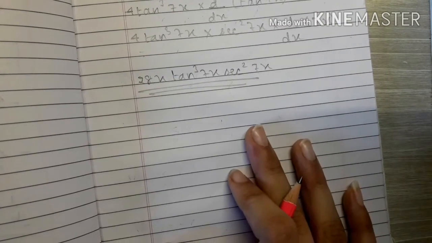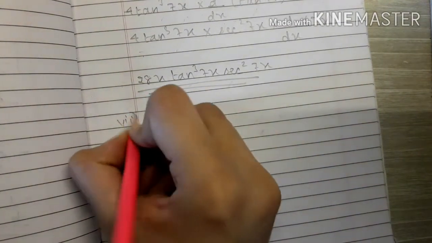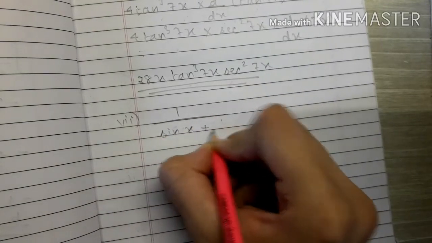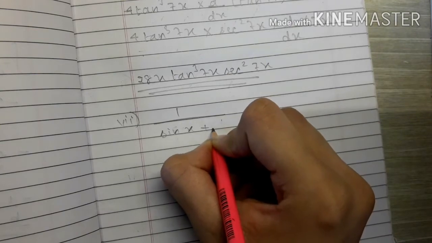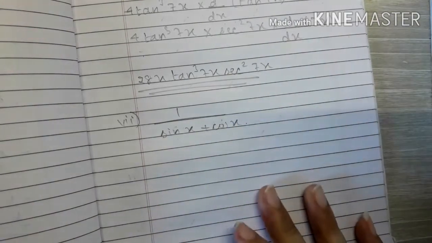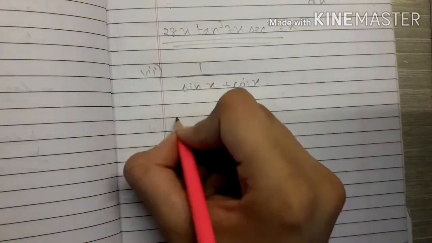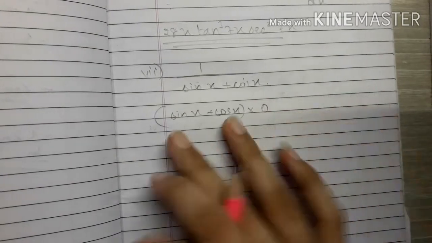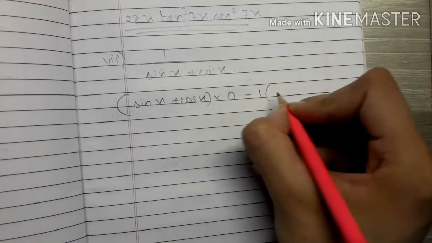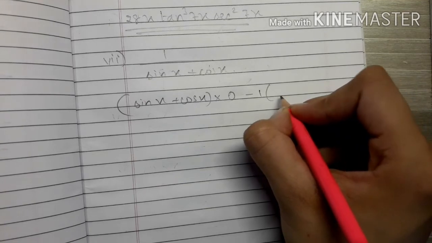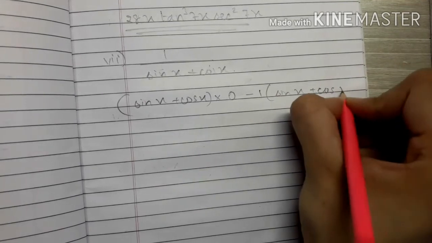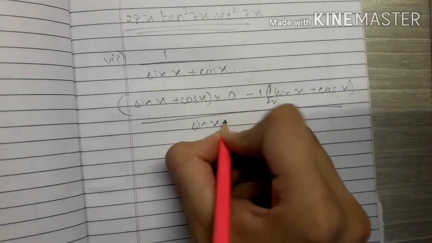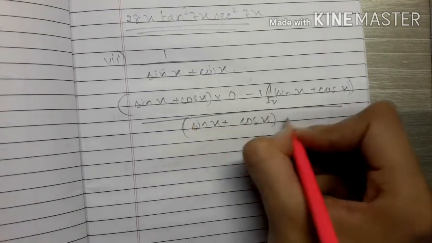Going on to the 7th sub question, which is 1 upon sin x plus cos x. Using the u by v rule, we have sin x plus cos x into the differentiation of 1, which is 0, minus 1 into the differentiation of sin x plus cos x, upon sin x plus cos x the whole square.